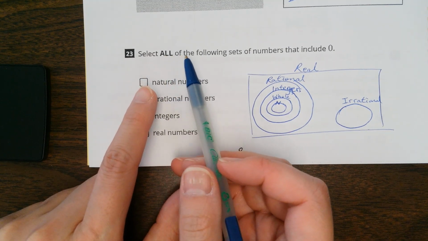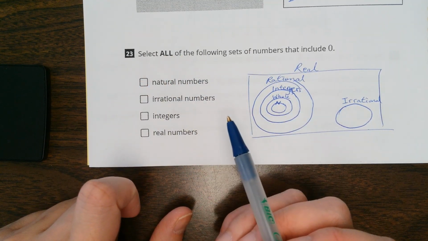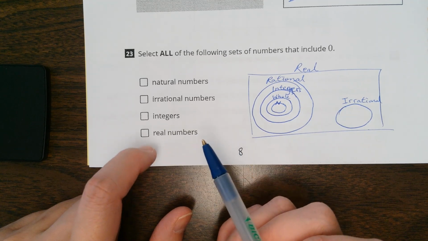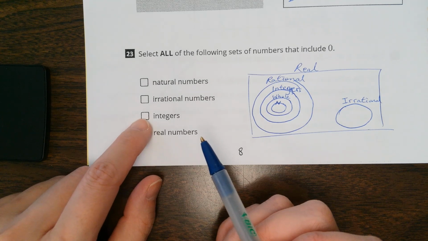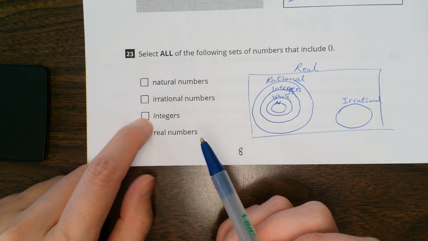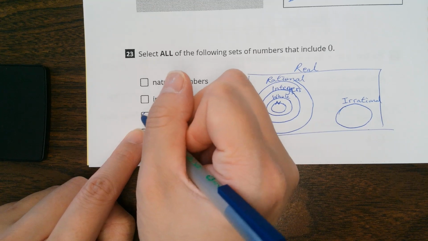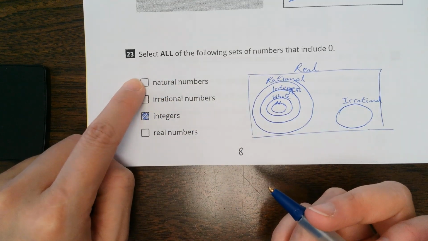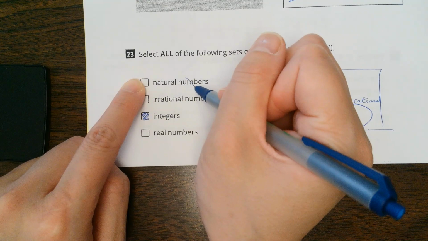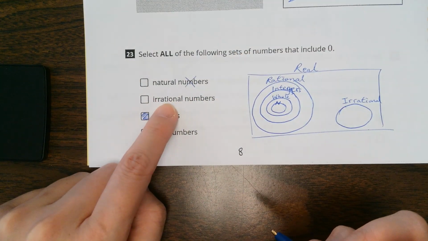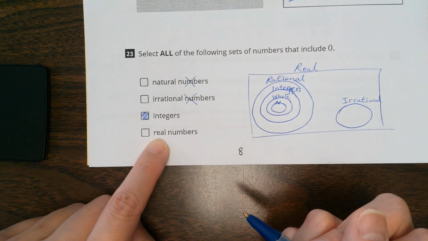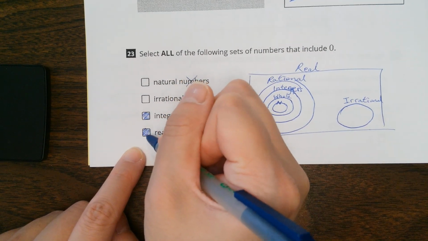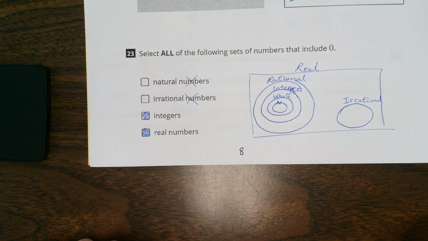So select all of the following sets that includes 0. So, is 0 an integer? Is 0 a natural number? No. Is 0 an irrational number? Nope. Is 0 a real number? There you go. Alright, so those two.